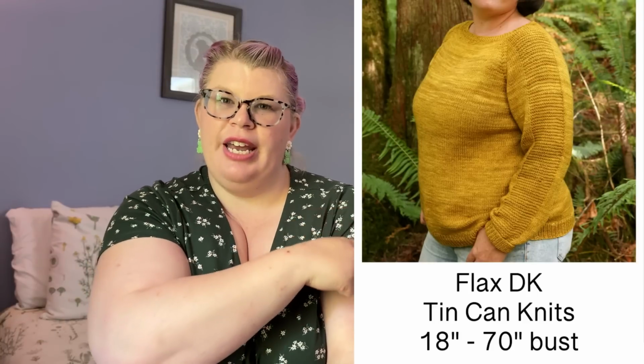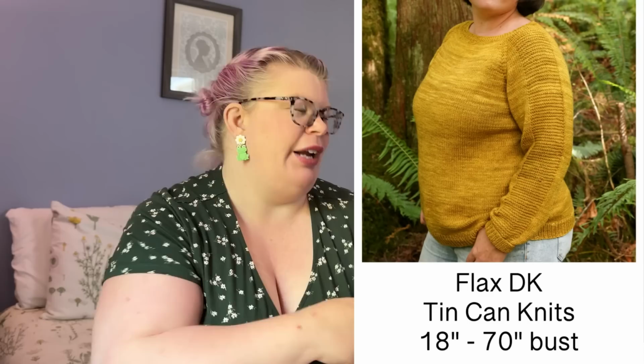I've actually done a couple versions of this pattern because it is so versatile. You can follow the pattern exactly and have this great classic top-down raglan sweater featuring a garter tab going all the way down the sleeves. Or you can take this pattern and run with it and just create your own interpretation of the pattern.